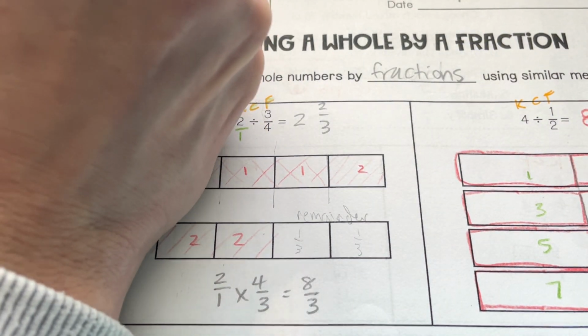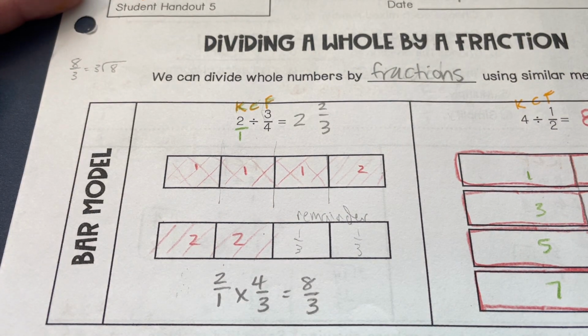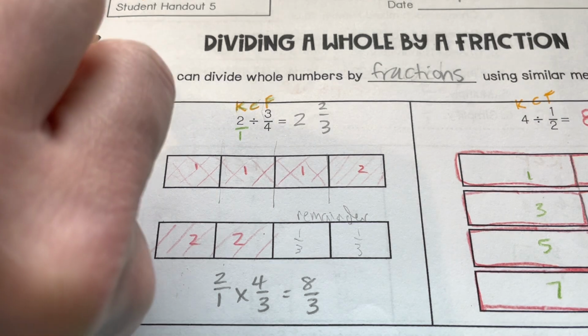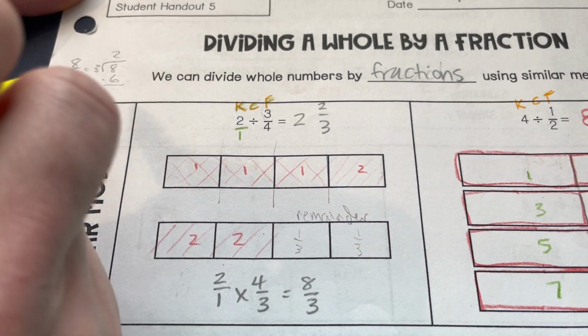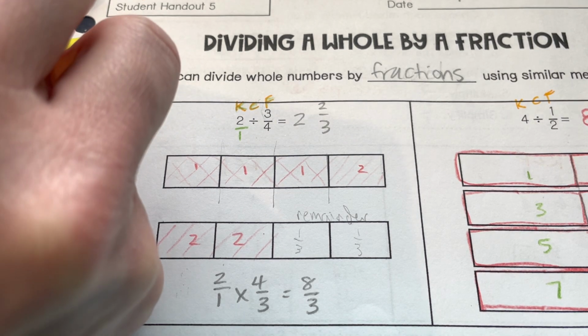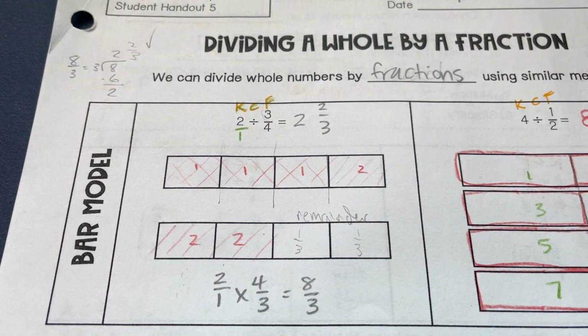8 divided by 3 means how many times does 3 fit into 8? Okay, so 3 goes into 8 2 times. 2 times 3 is 6. And 8 minus 6 is 2, so we are left with 2 and 2/3, right? So it works. We can check off, yay, our bar model worked, all right? Let's take a look at the next one here.